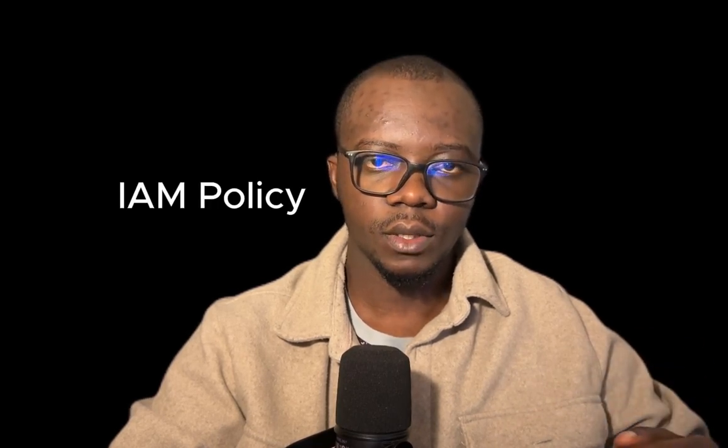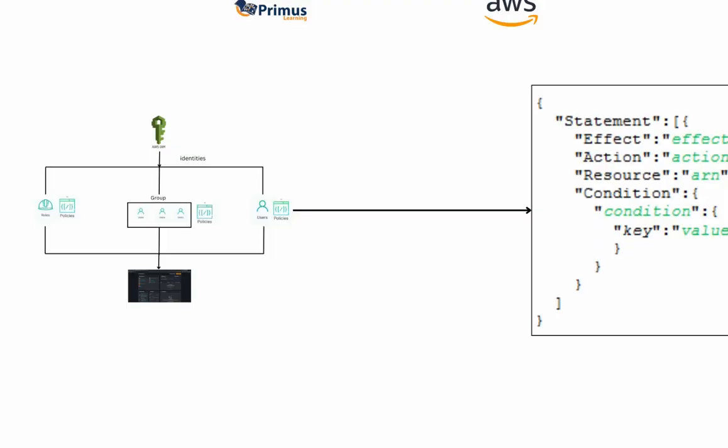Now, after you have these identities, how are you going to define what type of access each identity is going to have? It is by using what we call an IAM policy. An IAM policy is simply a JSON document that contains the effect of what you want to do. It has the action, then it has the resources, and then it can also have a condition.